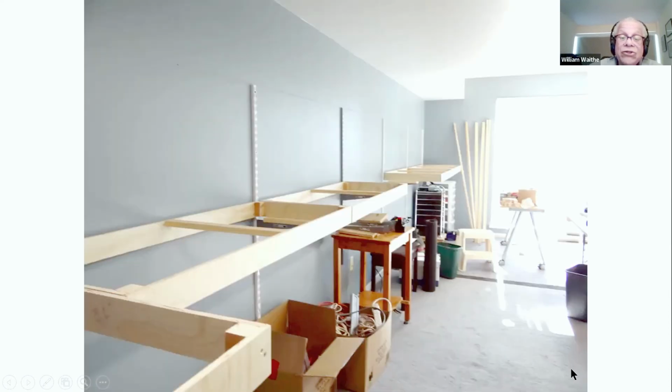Okay, so this is showing the construction of the layout. There are a few peculiarities in building a layout in a condo. One could not use power tools. There are certain noise restrictions.